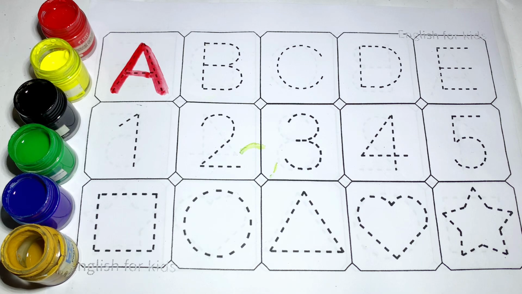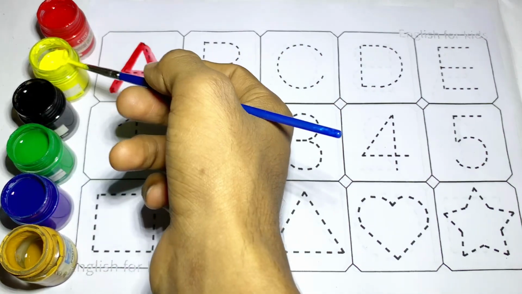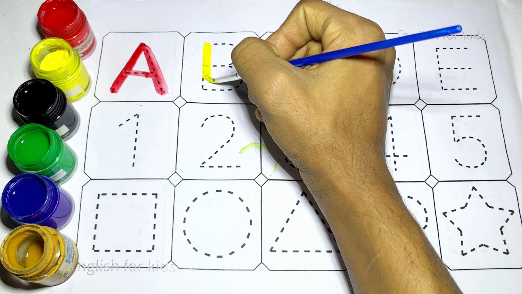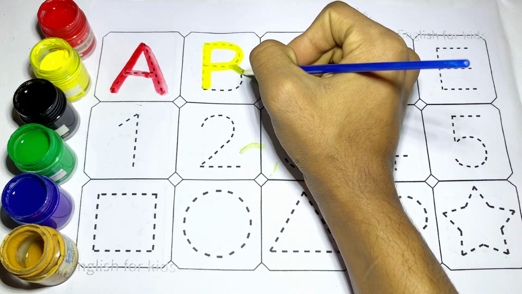Kids, now you draw B. B for ball, B for bus, and use yellow color, the alphabets of B.